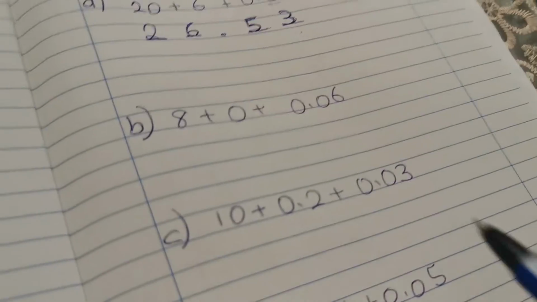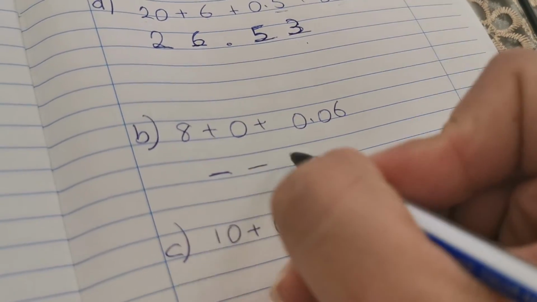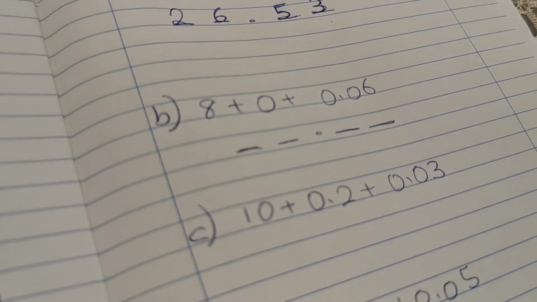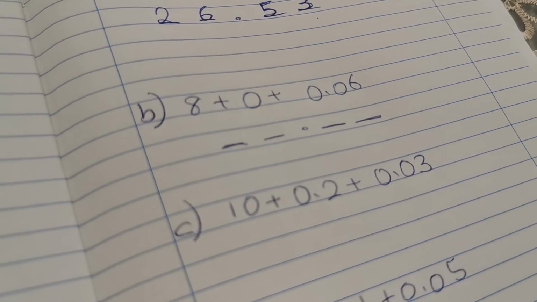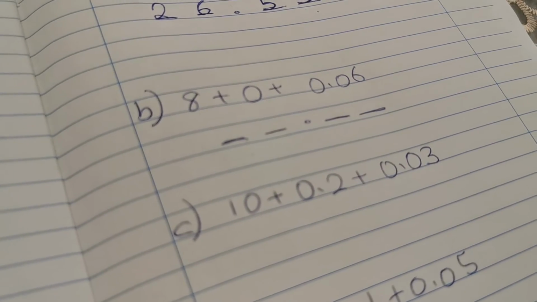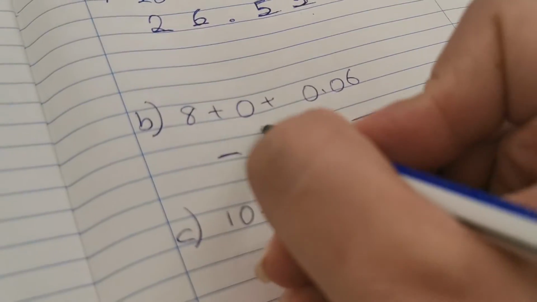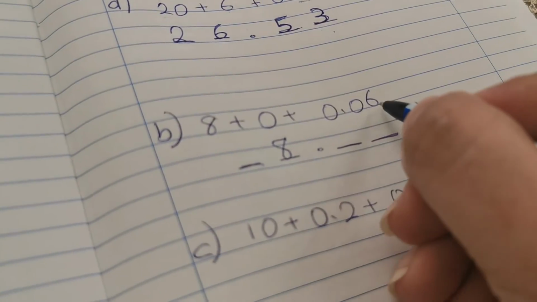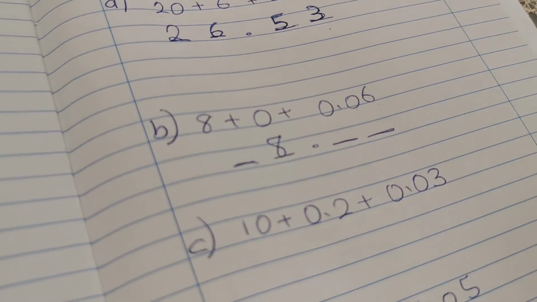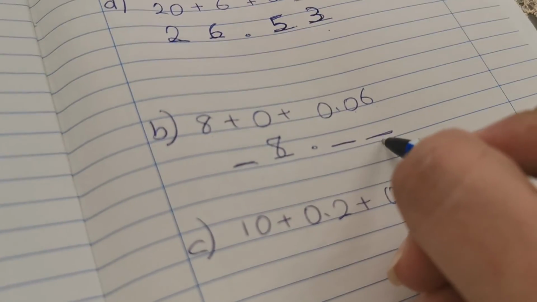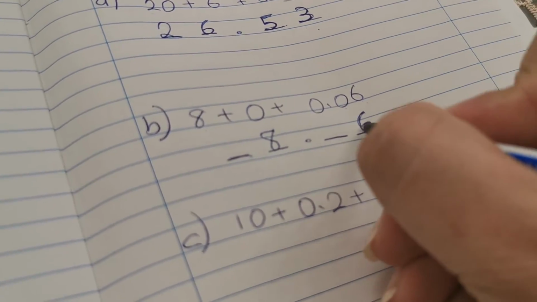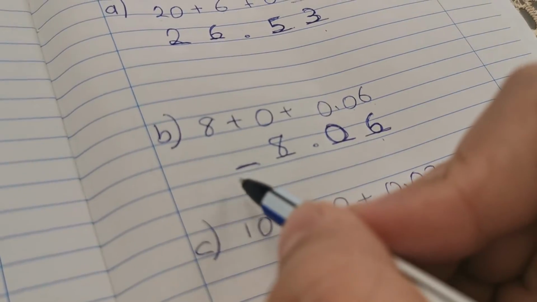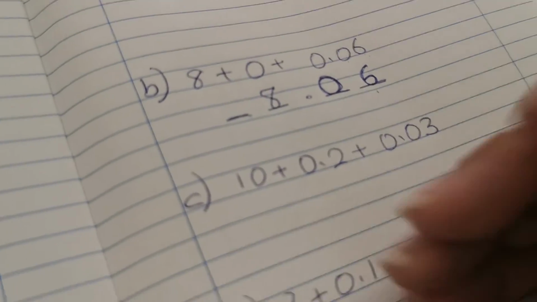Let's try the other one. Put lines. Now, we have the first number 8. Where is it in the place value? In the ones, because it's 8. So we're gonna put it here. Now 0, I don't know where. Now let's see 6. 6 what? Hundredths. So it's supposed to be in the hundredths place value, which is here. Now, can I leave this empty? No, it's supposed to be 0. This one, it's not important.